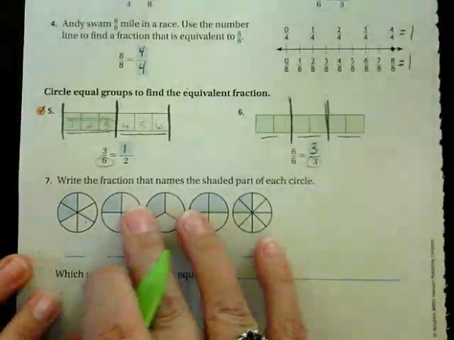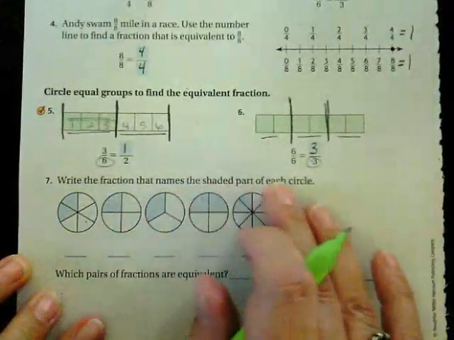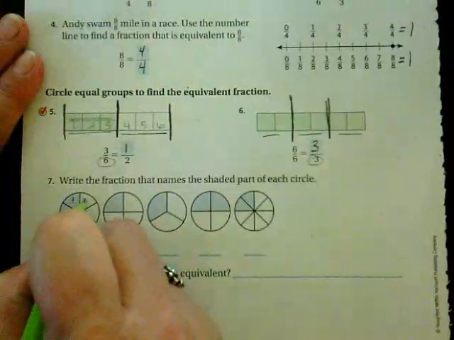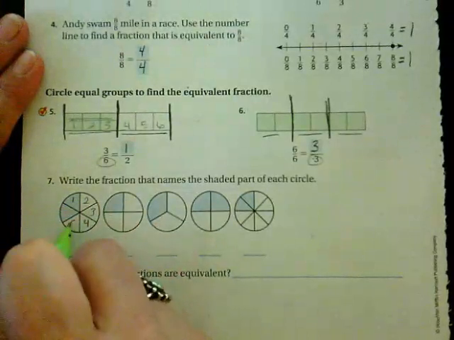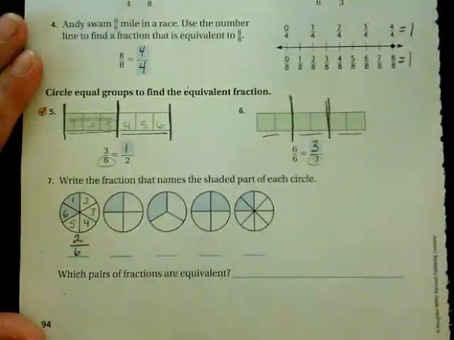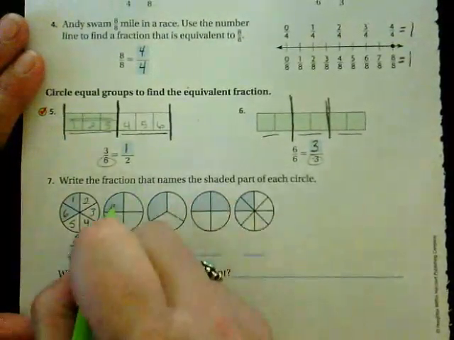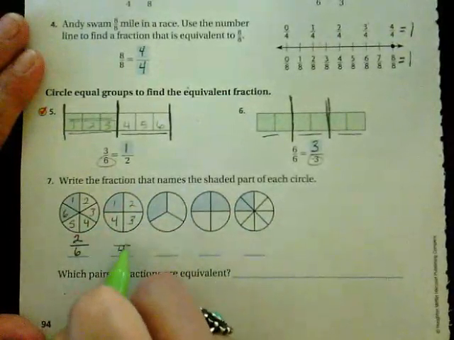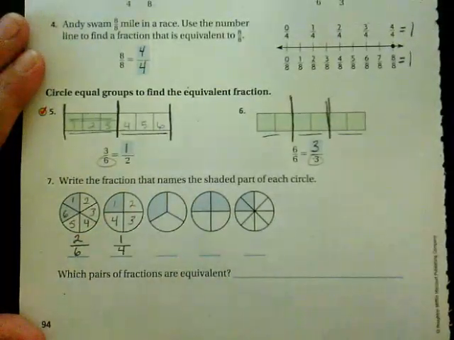Number 7. Write the fraction that names the shaded part of each circle. Ooh, here we go. I have 1, 2, 3, 4, 5, 6 pieces. 2 of them are shaded. I have 1, 2, 3, 4 pieces. 1 of them is shaded.